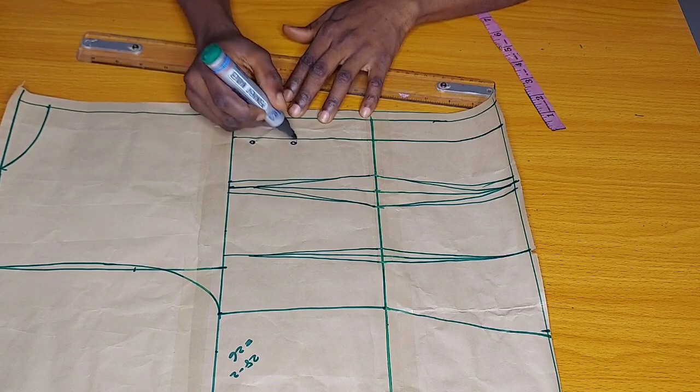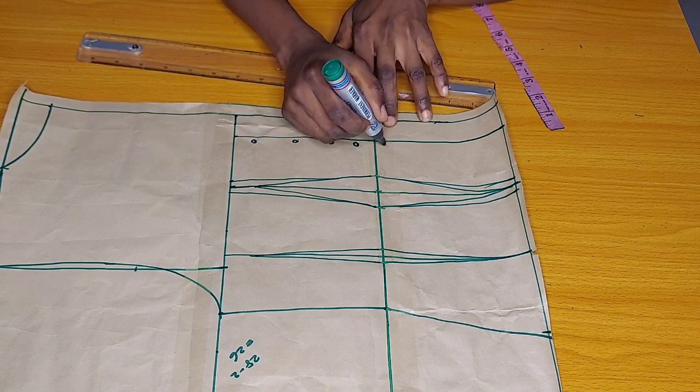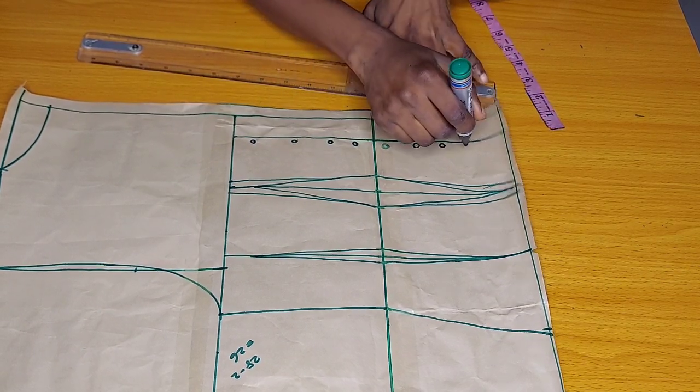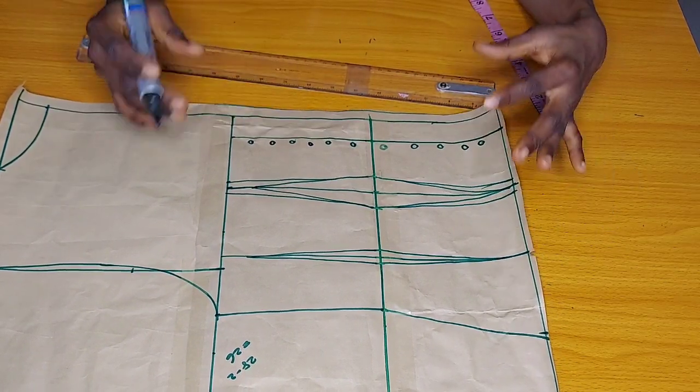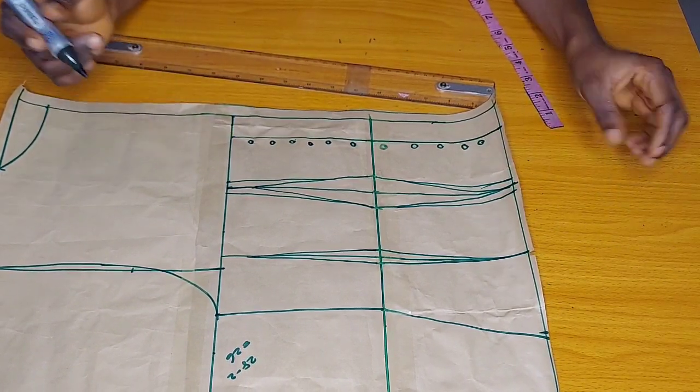or my loop. So if you want to have a loop or eyelet, it's going to be exactly on this pattern that I'm marking, because this center back line, we're going to be cutting it off. We do not need it.